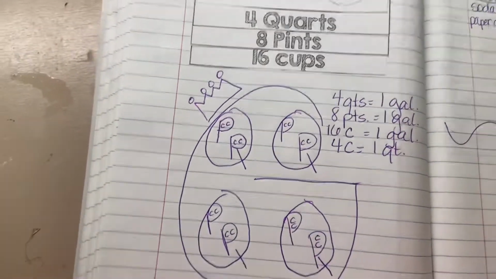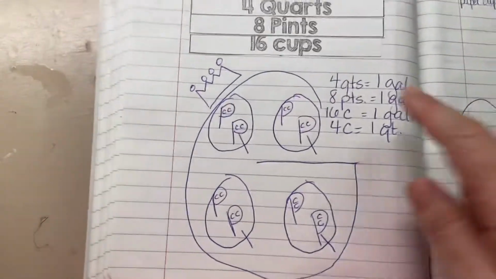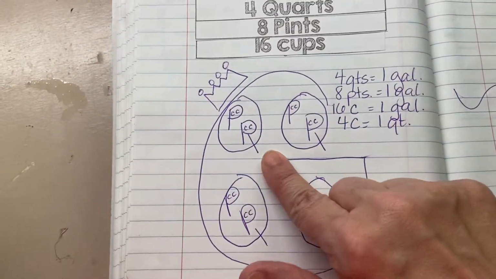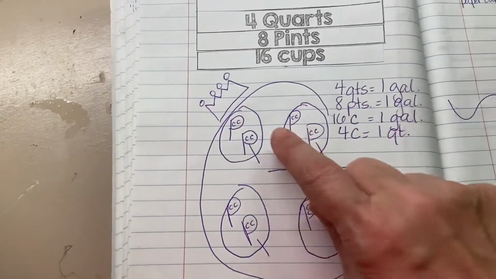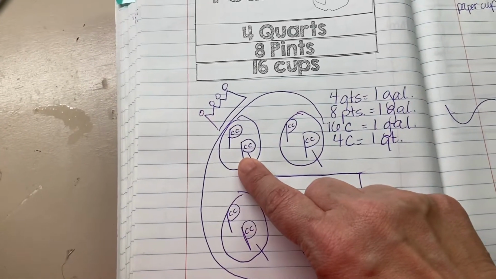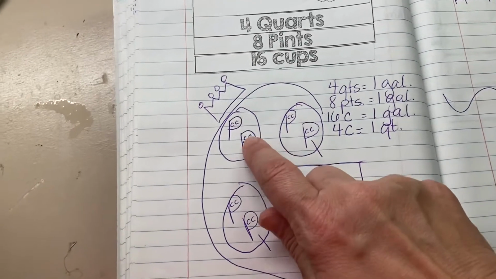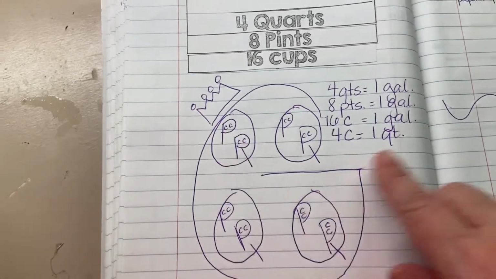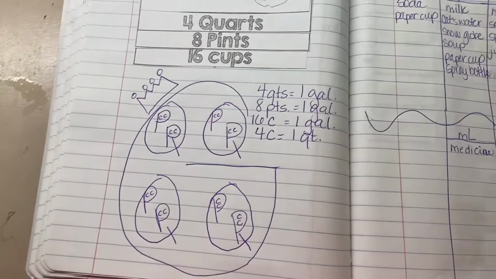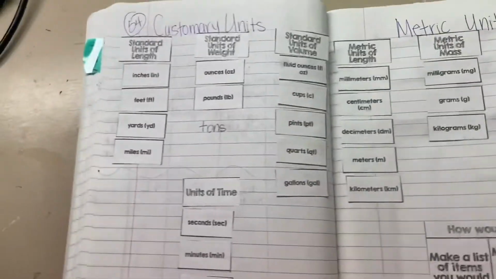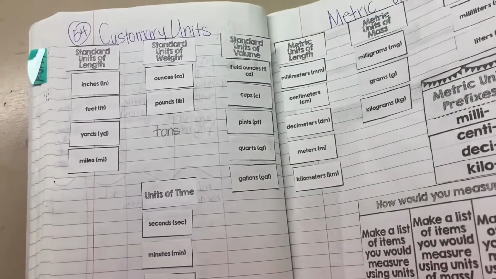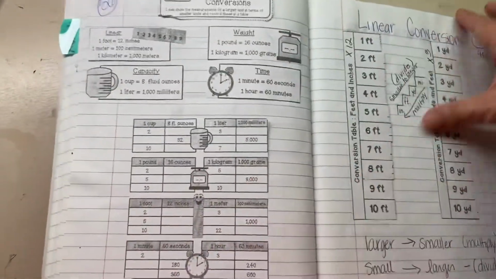This is the Gallon Queen. I don't know if I showed y'all this in class yet, but this is Gallon Land. And in Gallon Land, there are 4 queens. Each queen had a prince and a princess. And each prince and princess had 2 children. So that's a quick way that they can draw, and they would draw that on their test papers to help them remember the conversions. This is a sort. They had to cut these out and sort them in their book.